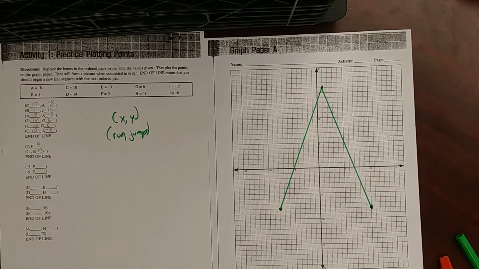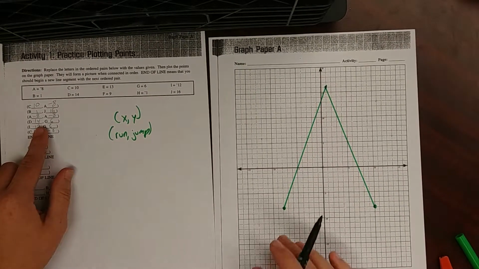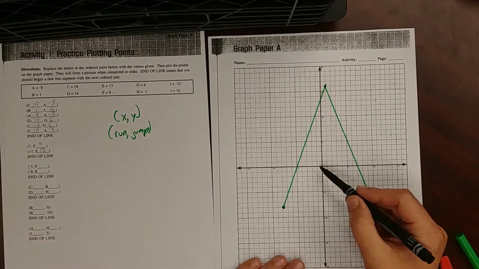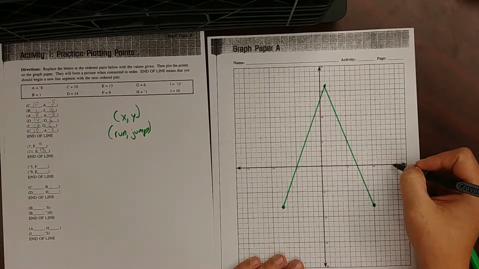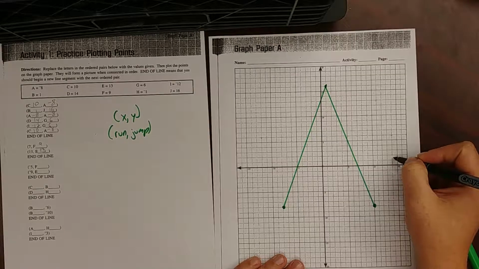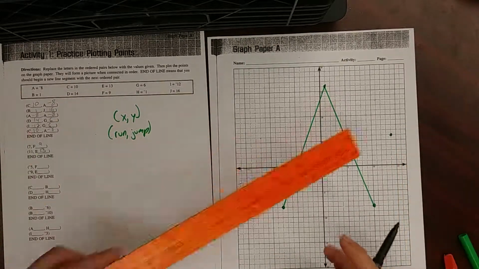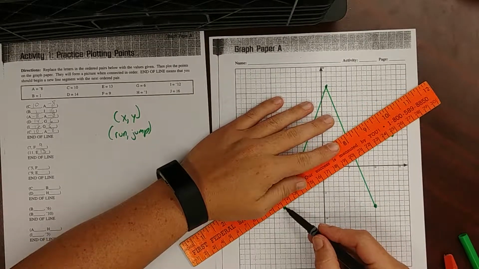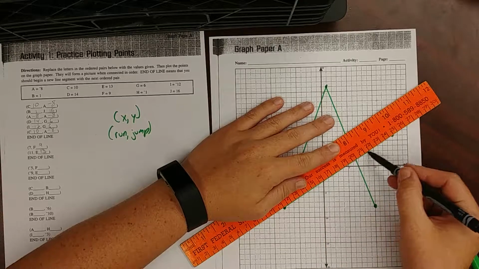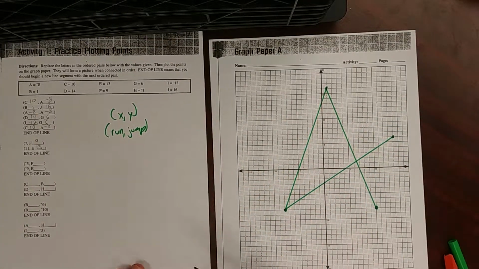Now that I've done -8, -8, my next point that I'm going to graph is going to be 14, 6. So I'm going to go back to my origin. I'm going to run 14, which is all the way over here. I'm going to jump 6. And here's my 6. So I'm going to connect the last point I drew. And you can start to see a shape taking shape.